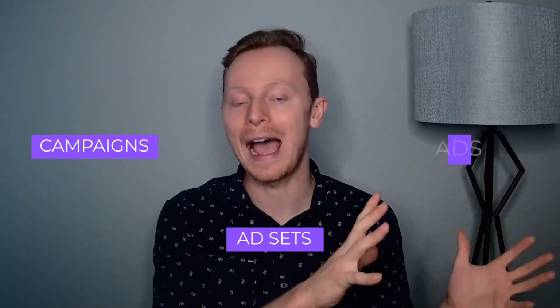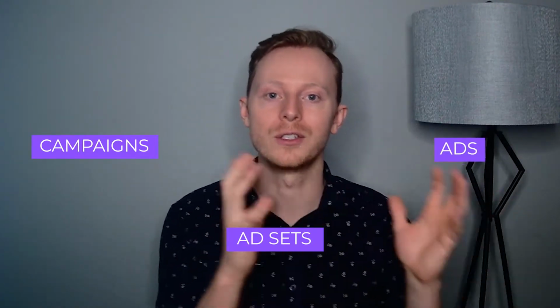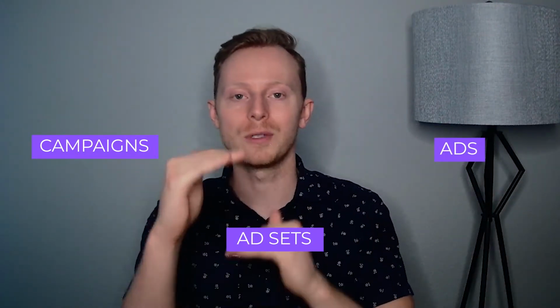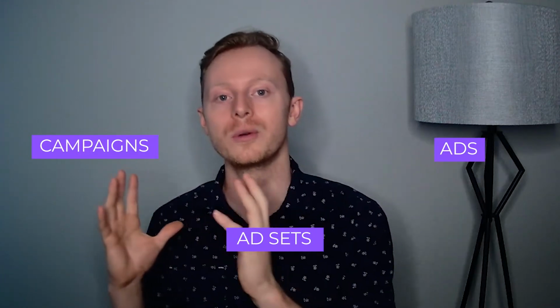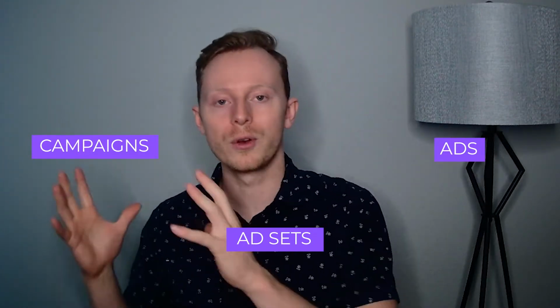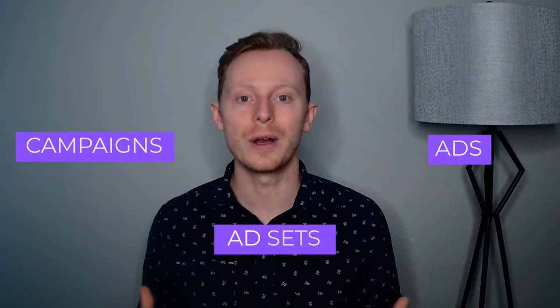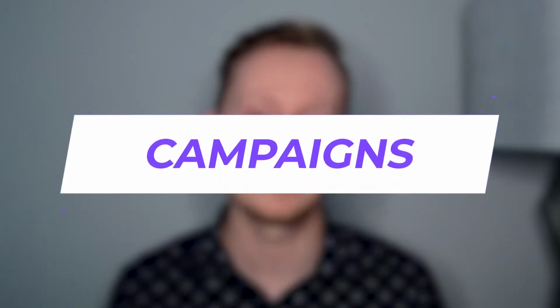So how is Facebook ads laid out? It's broken down into campaigns, ad sets, and then ads. Ads fit into ad sets. You can have multiple different ad sets and those fit into the campaign. We're gonna walk through each of these sections and really break down what to look for and what's important. Let's start with campaigns first.